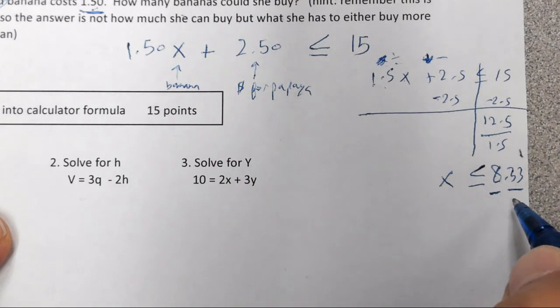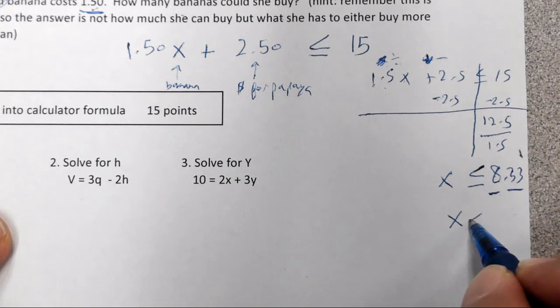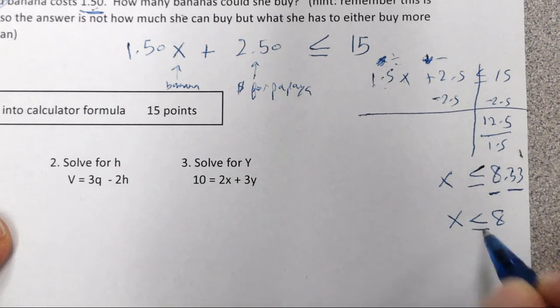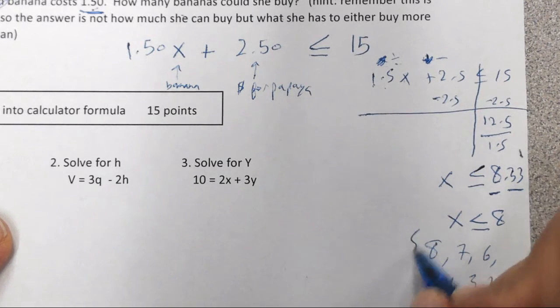Now, since we can't actually buy a third of a banana, we're just going to say that the answer has to be smaller or equal to 8. Okay? That means she can have 8 bananas, 7 bananas, 6 bananas, 5, 4, 3, 2, or 1. She can have any one of these amounts of bananas.